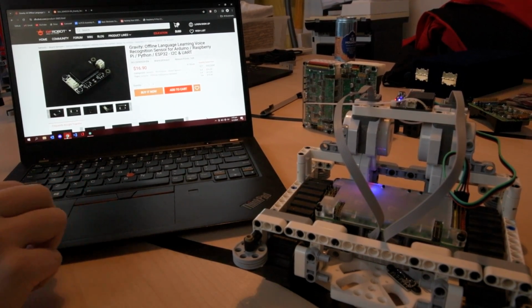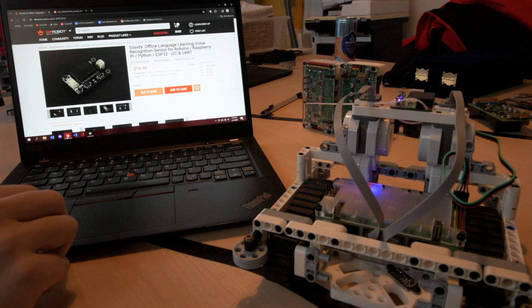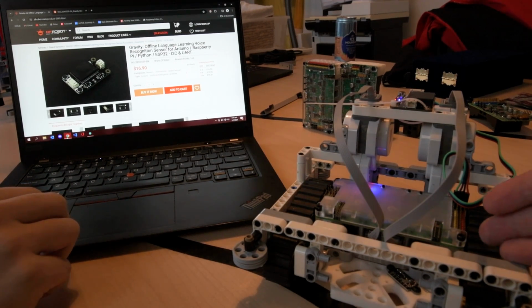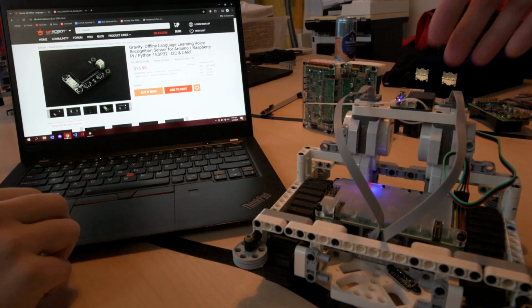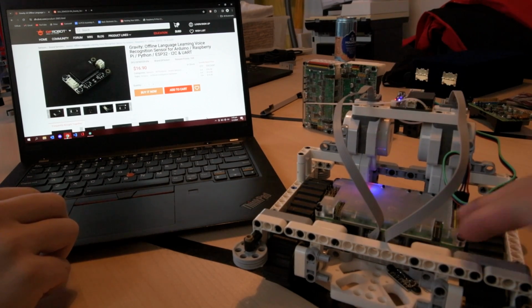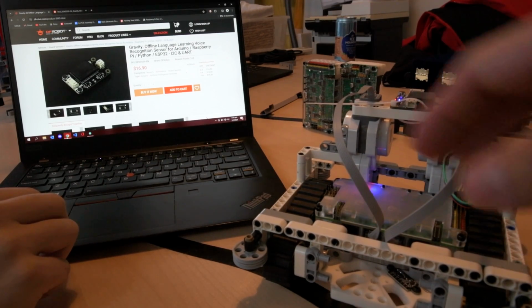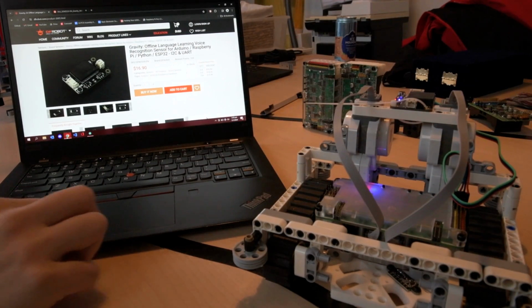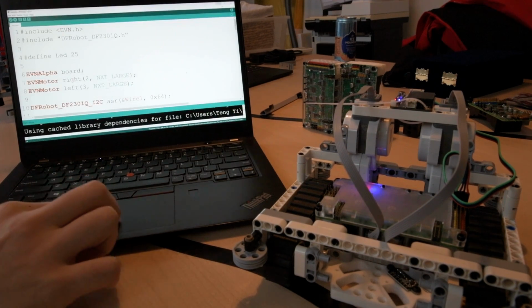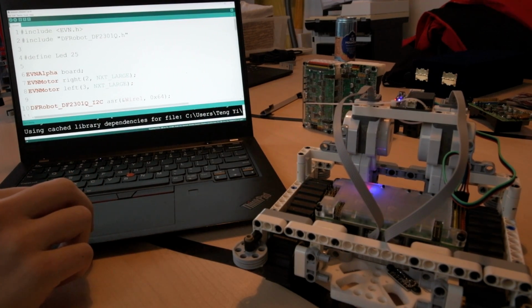Hello guys, so today we'll be showing you our integration of DFRobot's Gravity Offline Language Learning Voice Recognition Sensor for Arduino with our EVN board over here. As you can see here, the sensor is placed up here. The EVN over here is driving these two NXT motors and is driving a very simple drive base just with two tank threads.